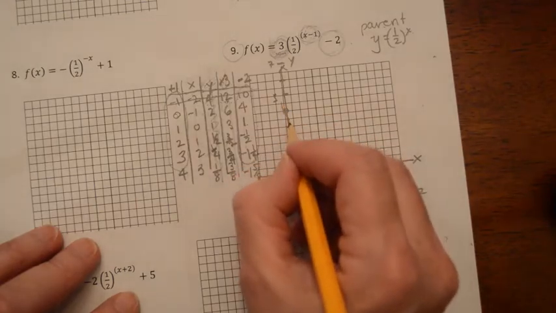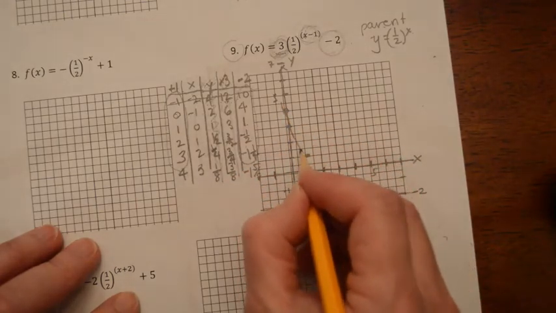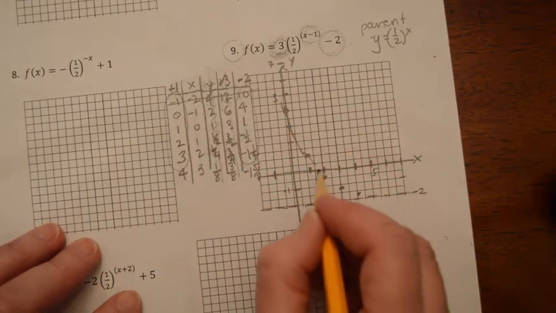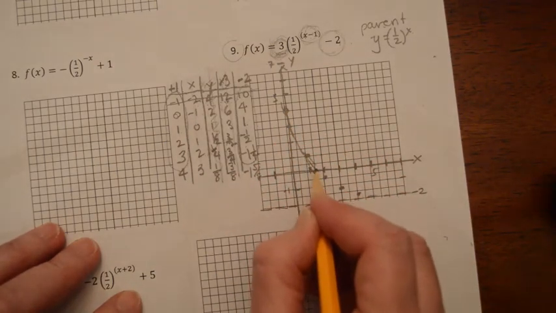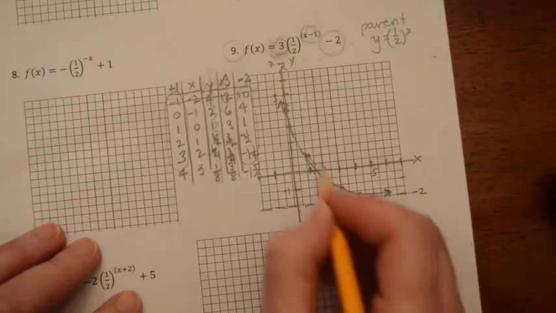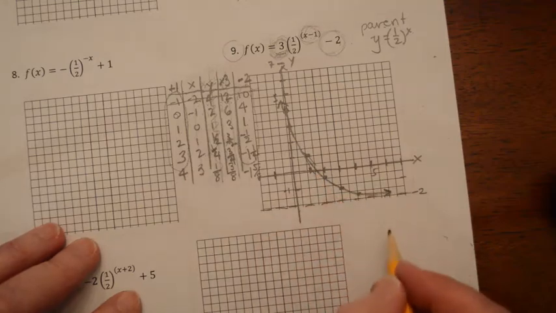All right, so then our graph is going to look something like this. Sorry, it's hard to graph when I can't see through my hand. Oh my goodness. Okay, so it's going to look something like that. And that should be what you got when you did it the first time.